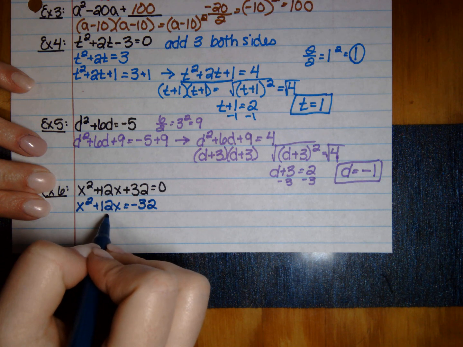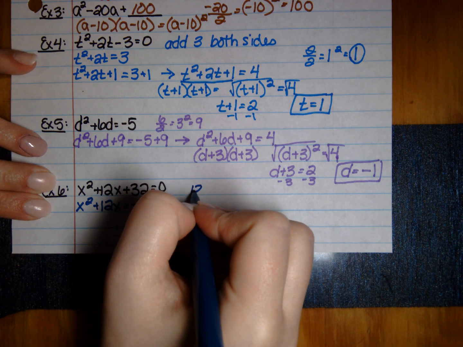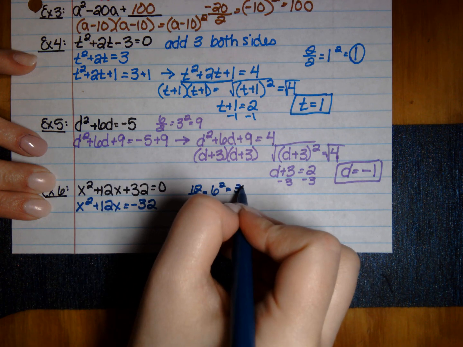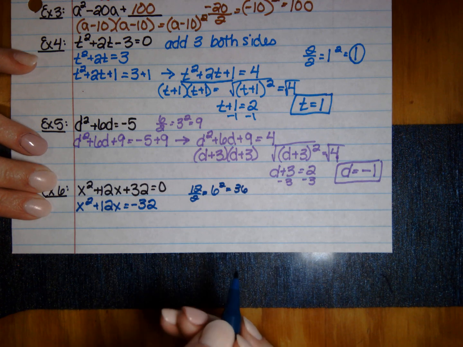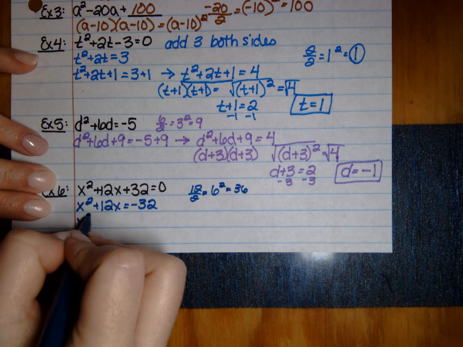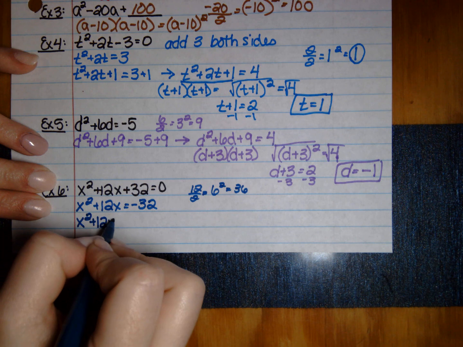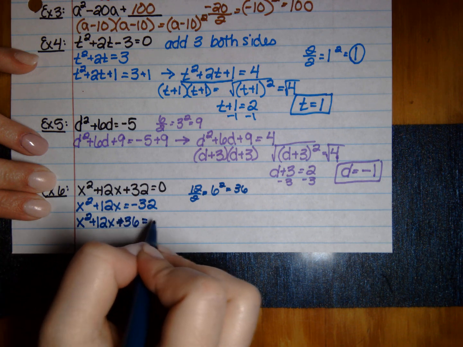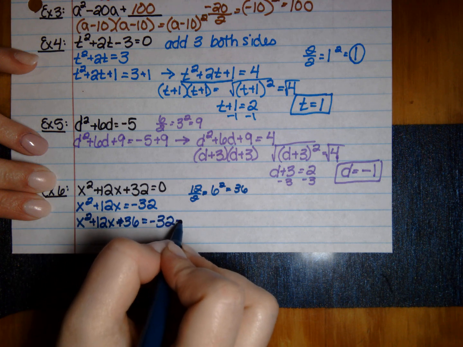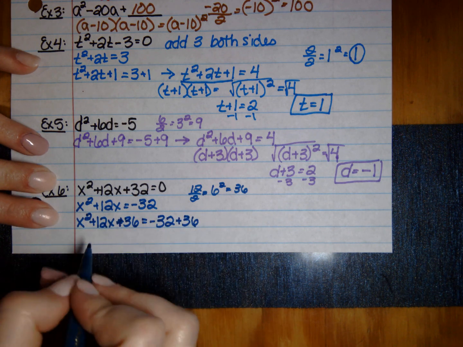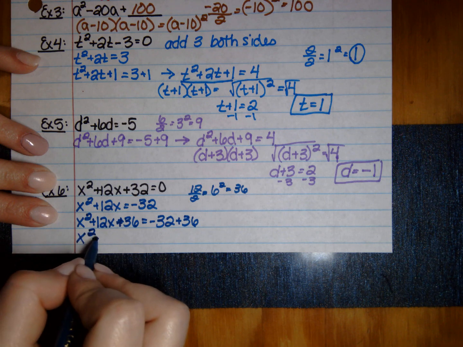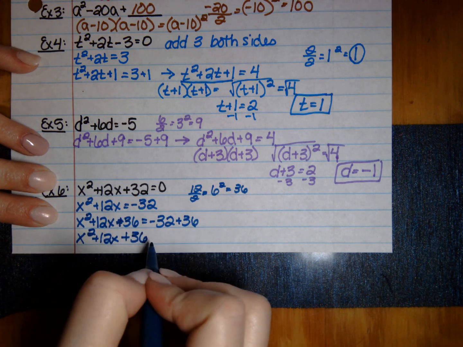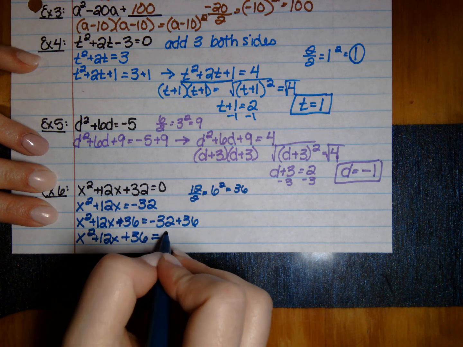So half of 12 is 6, and 6 squared is going to equal 36. So I'm going to add 36 to both sides. So I get x squared plus 12x plus 36 is equal to negative 32 plus 36. When I simplify, I get x squared plus 12x plus 36 is going to equal 4.